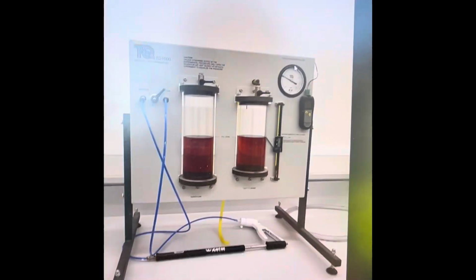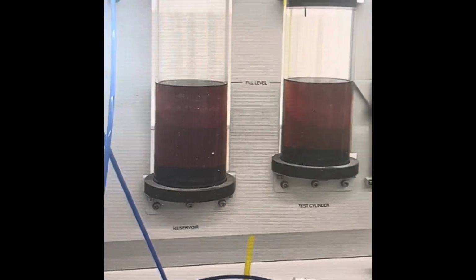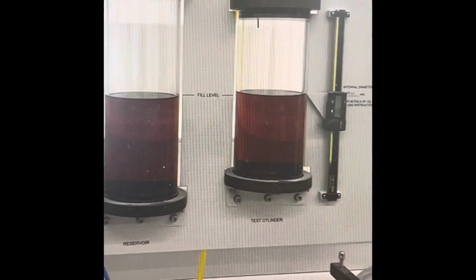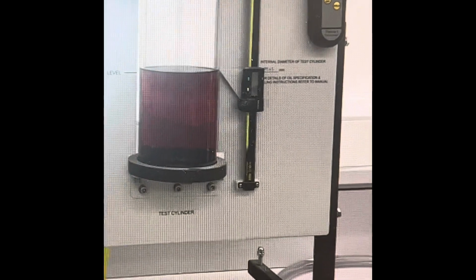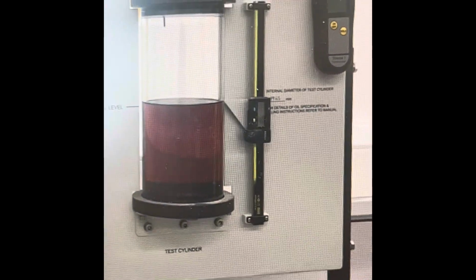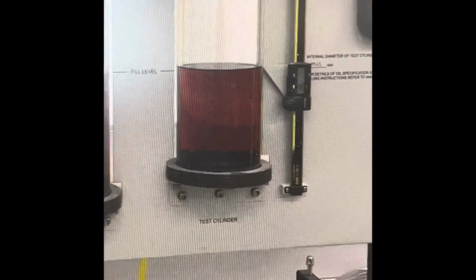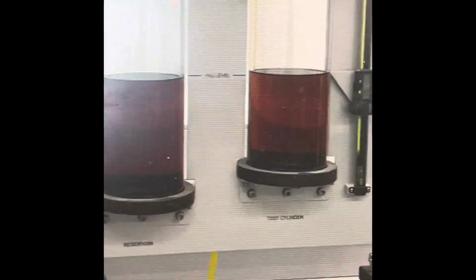It's comprised of a couple of parts. We have our two cylinders, one being the reservoir cylinder and the other the test cylinder. Next to the test cylinder, we have our height measurement tool that we're going to use to determine the volume as we increase the liquid levels in the test cylinder.